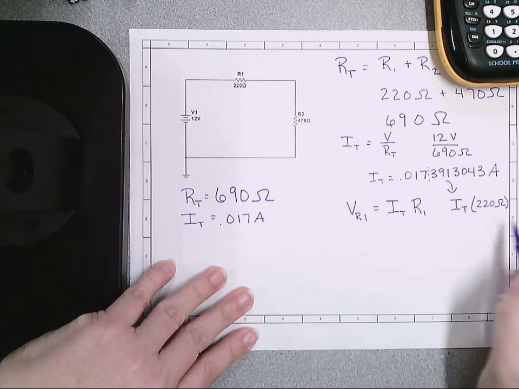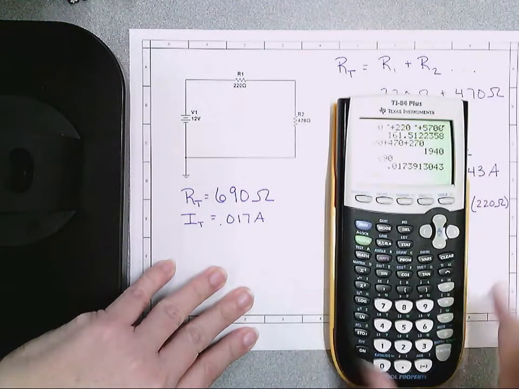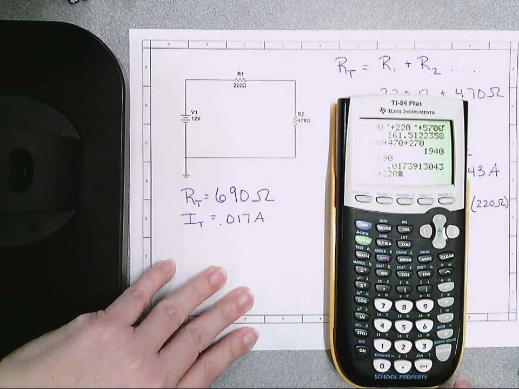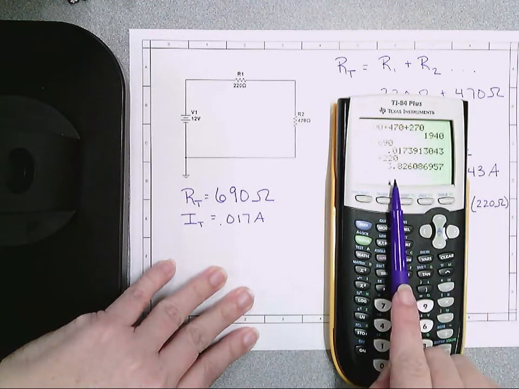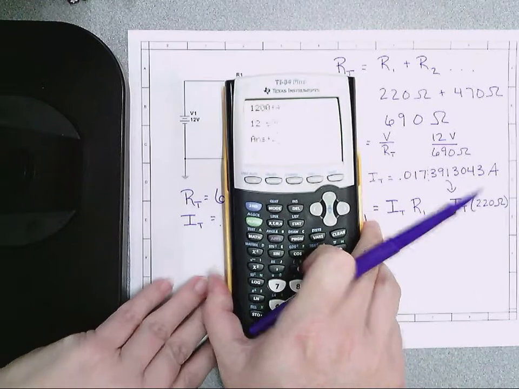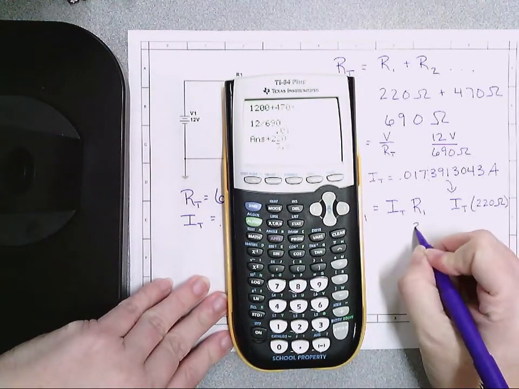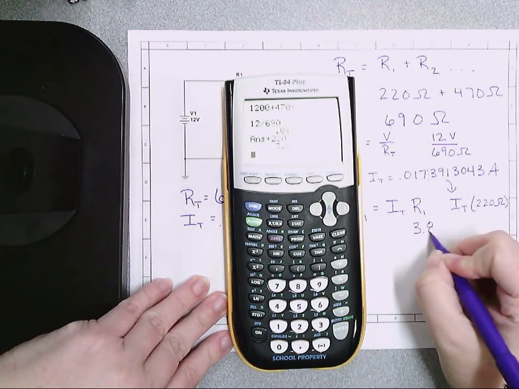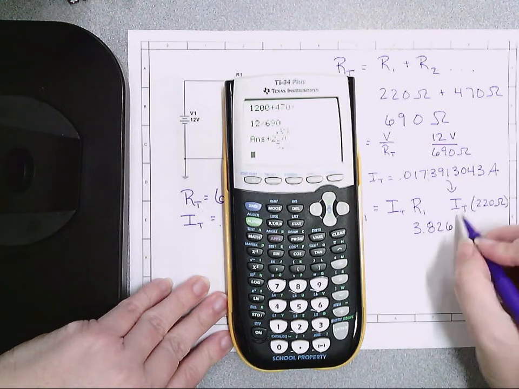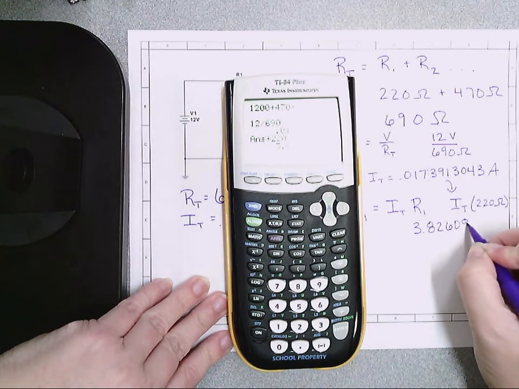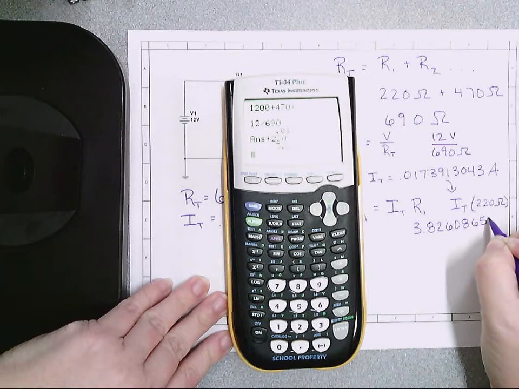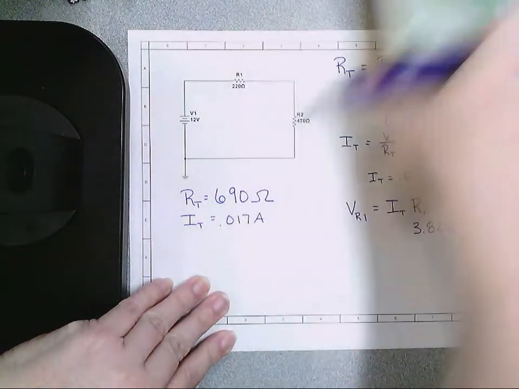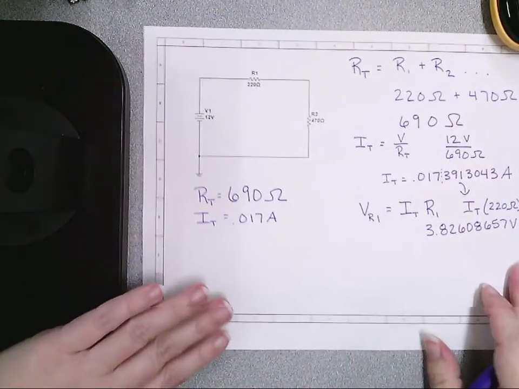All right, so we multiply it by 220, and that right there is going to give us 3.8260 8657 volts.